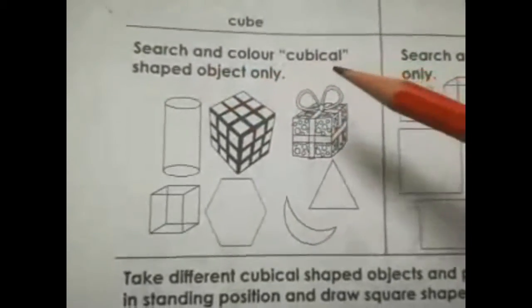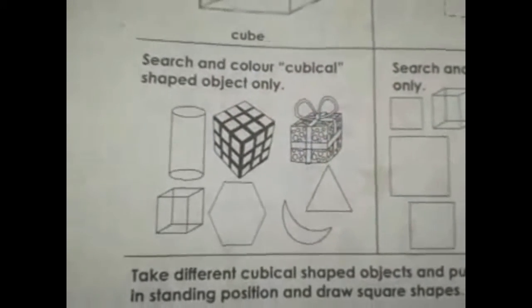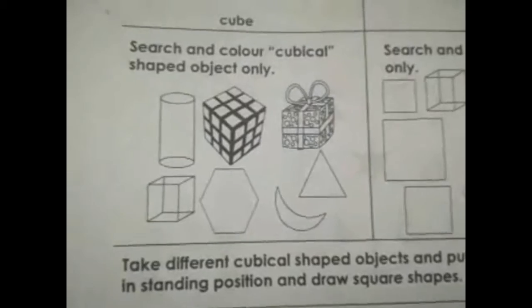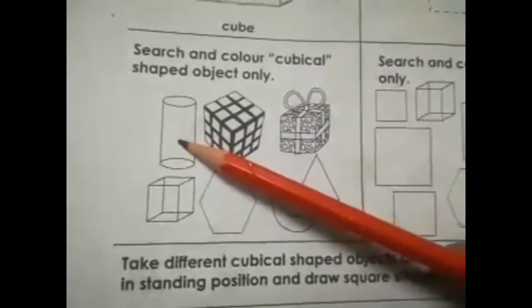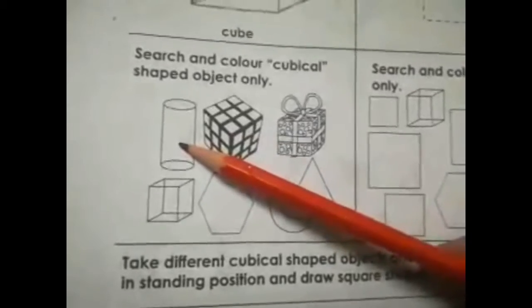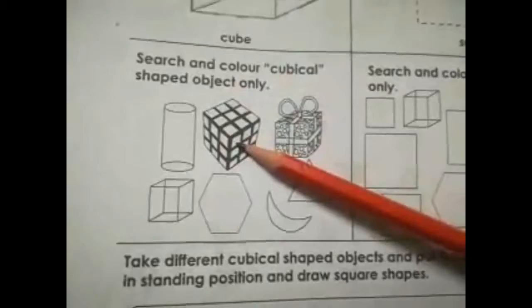Search and color cubical shaped objects only. Firstly, search the cubical shape and then color them. Is this a cubical shape? No. What is this shape? Yes, cylinder. And this one? Yes, this is cube.